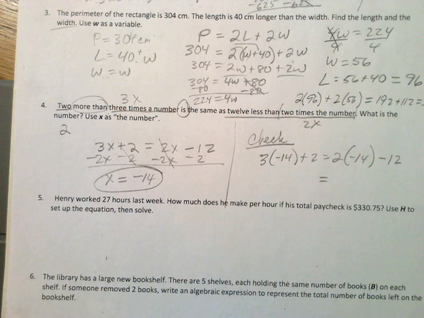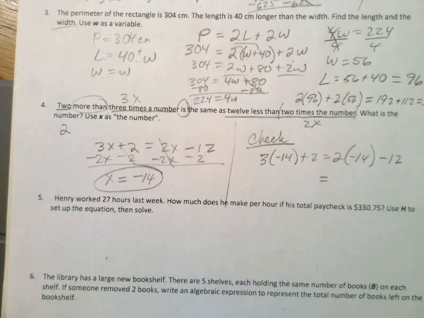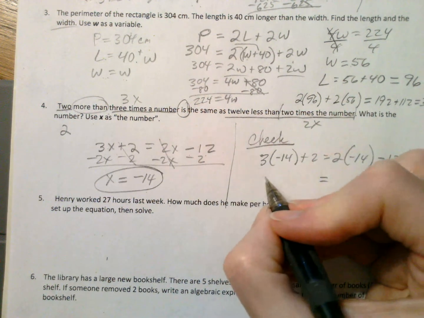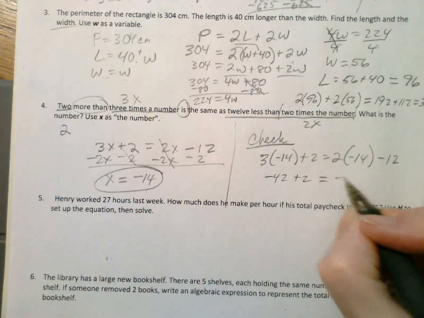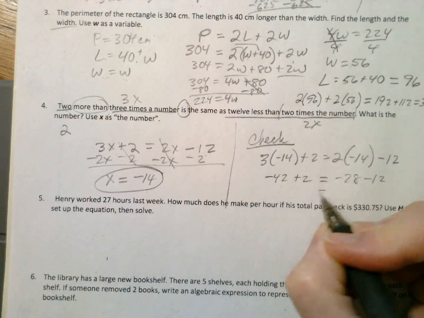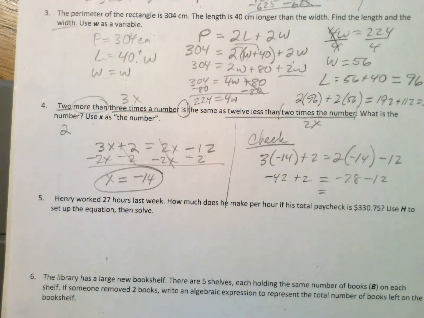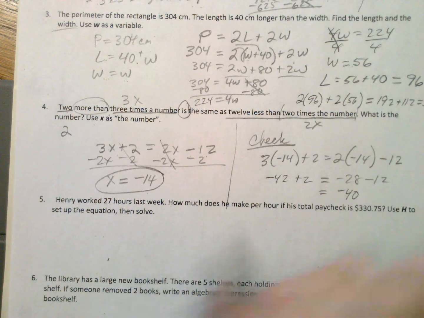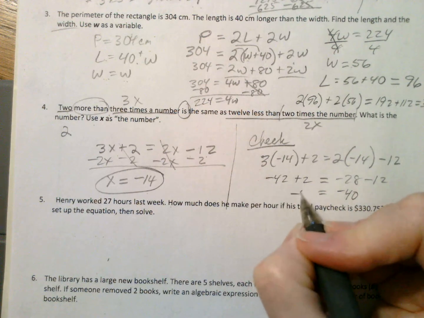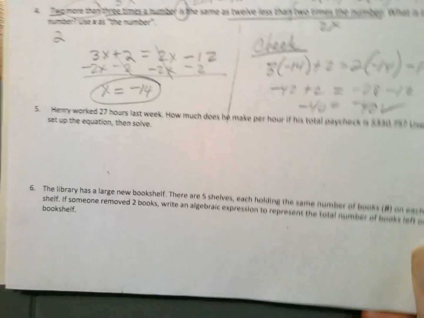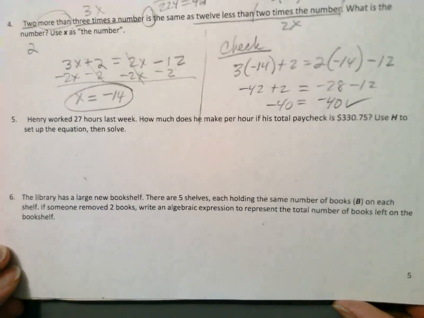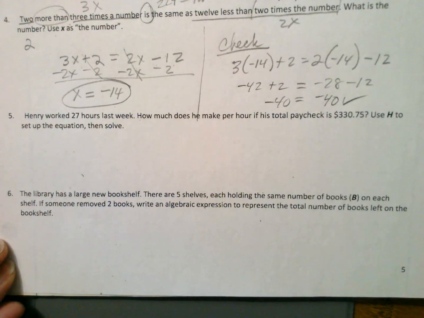So 3 times negative 14 is a negative 42 plus 2. 2 times negative 14 is negative 28 minus 12. So negative 28 minus 12 is negative 40. And negative 42 plus 2 is negative 40. So that is correct. All right, 2 more. Sorry, this is a little dark, but that is the best I can do. That's on high.